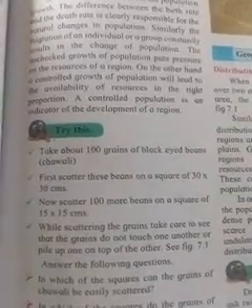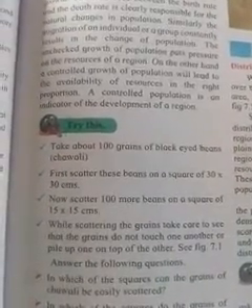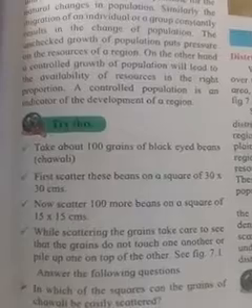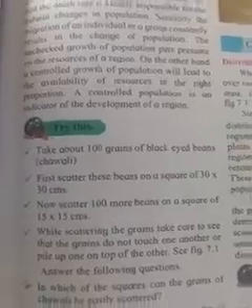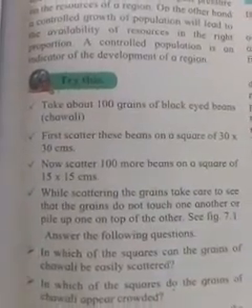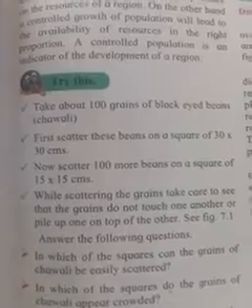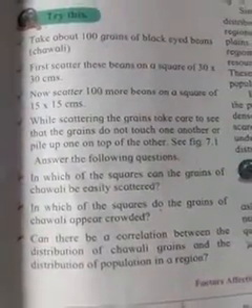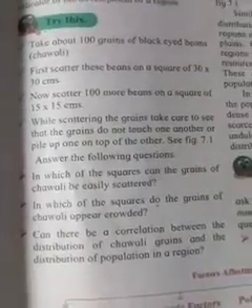Then here, take 100 grains of black-eyed beans, chawlis. First scatter these beans on a square of 30 by 30 centimeters, and now scatter 100 more beans on a square of 50 by 50 centimeters. While scattering the grains, take care that the grains do not touch one another or pile up on top of the other. On which of the squares can the grains of chawli be easily scattered? In which square do the grains of chawlis appear crowded?